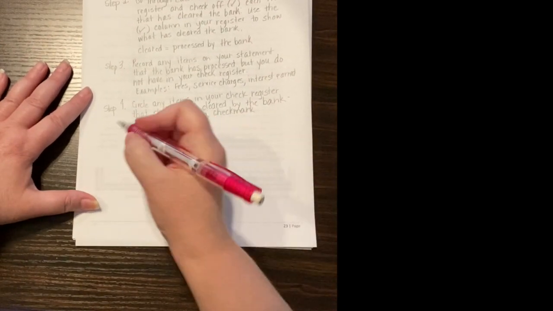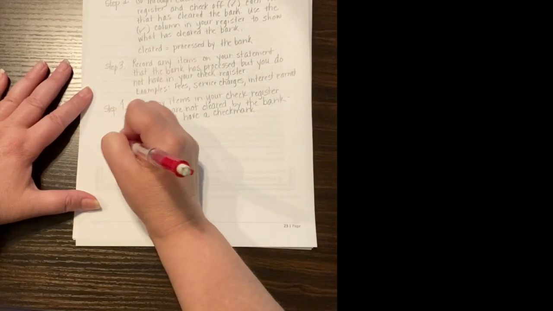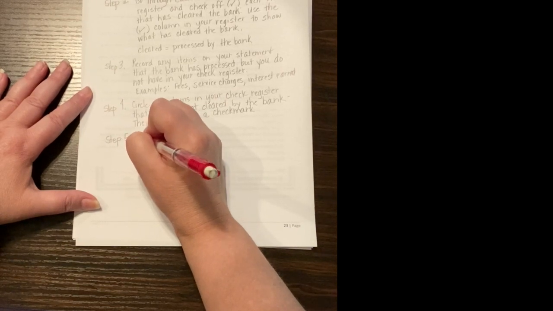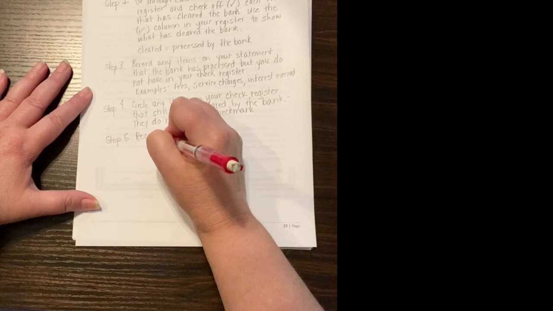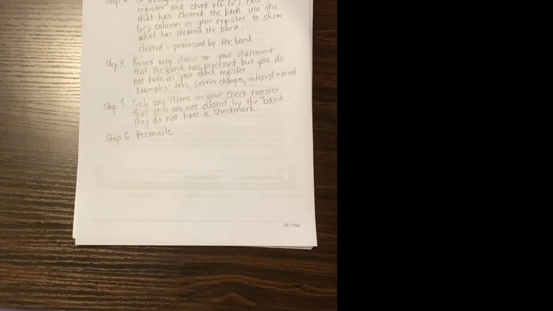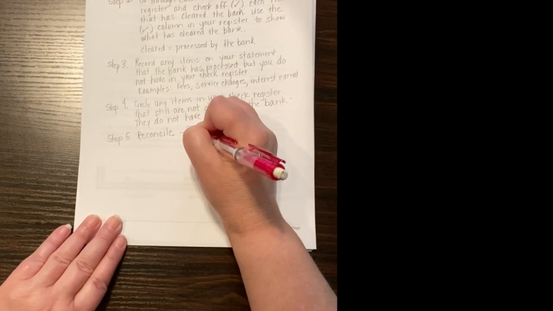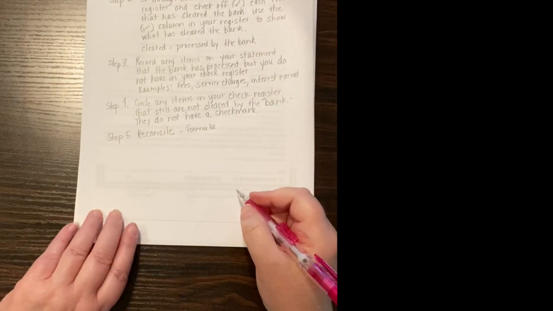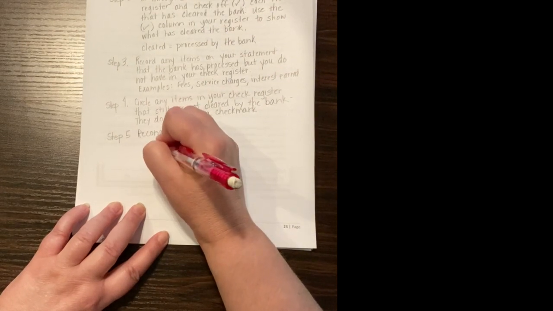And then finally, step 5 is to reconcile. And this is actually a formula. You start with your bank statement ending balance.